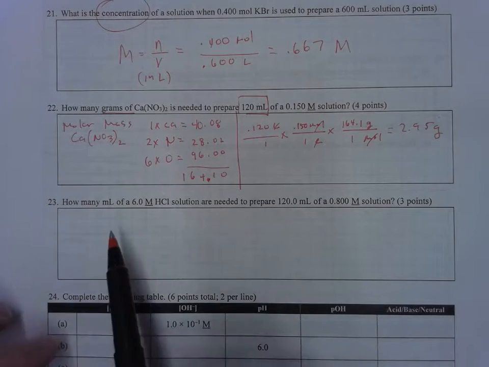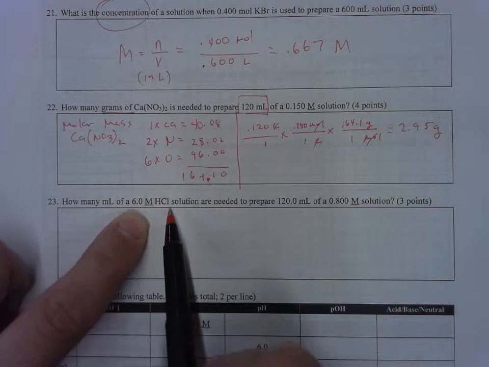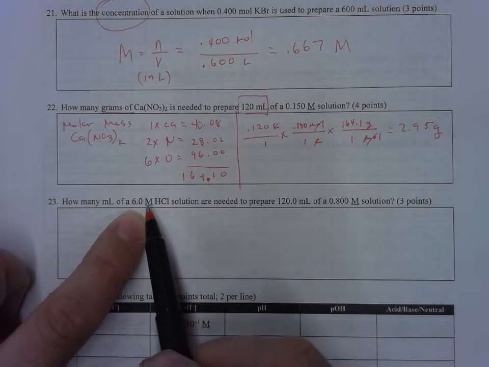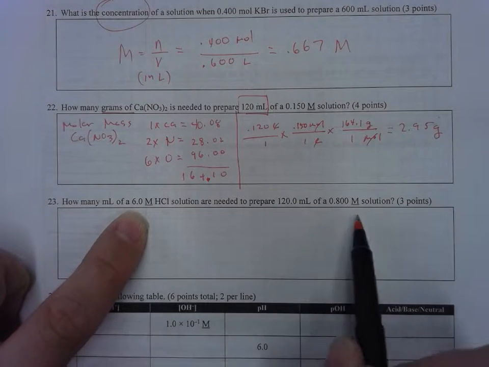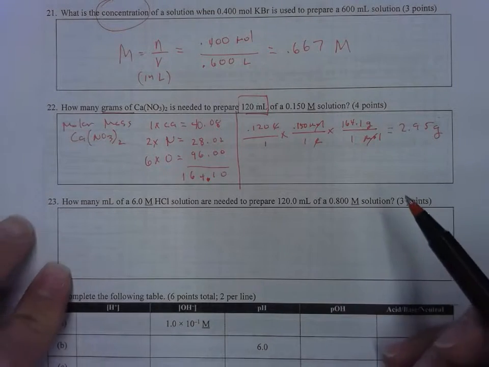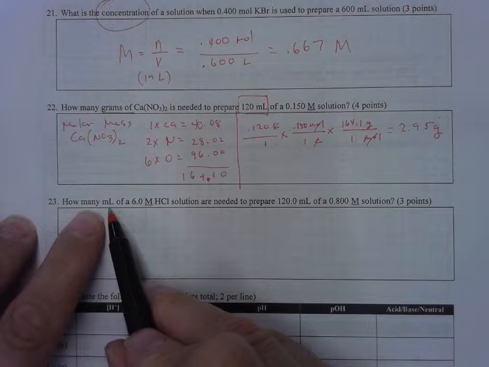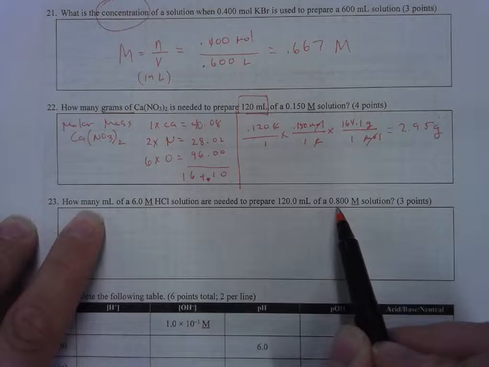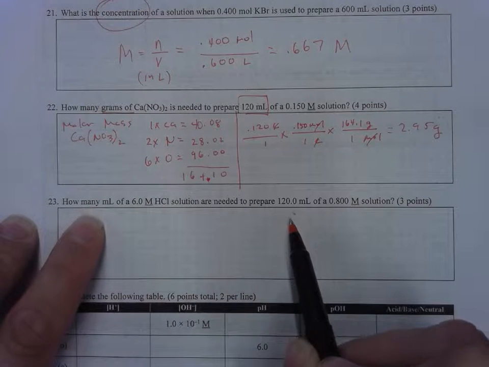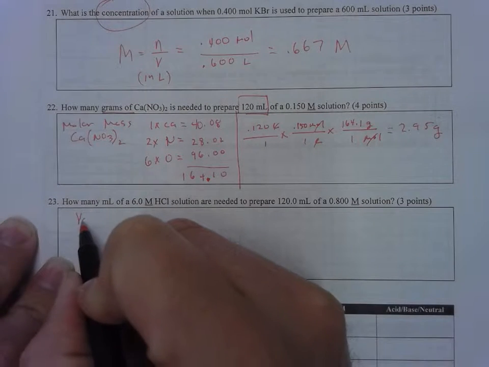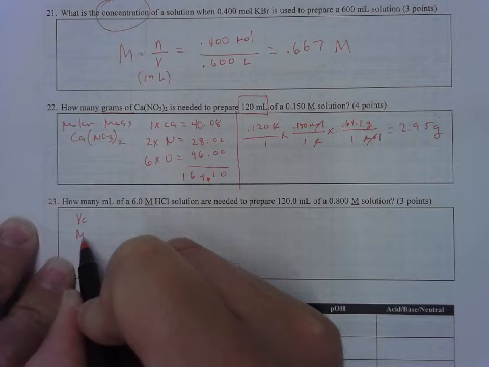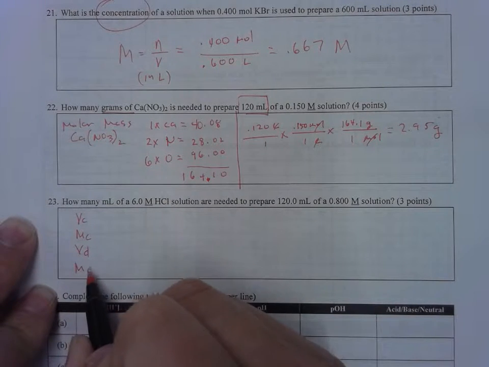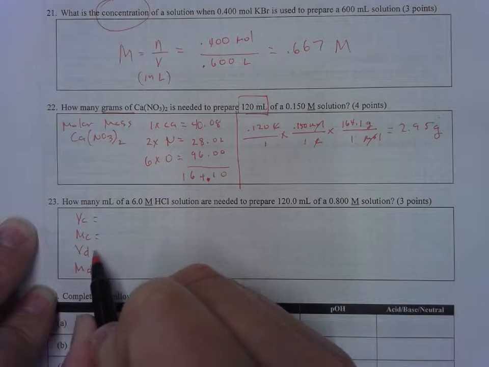Okay, next up, how many mL of a 6 molar HCl solution are needed to prepare 120 mL of a 0.8 molar solution? Notice you've got 2 different solutions here. That's a dilution problem, you guys. How many mL of a 6 molar solution are needed to prepare a more dilute 0.8 molar solution? 120 mL. So VC MC equals VD MD. Plug in all your numbers.